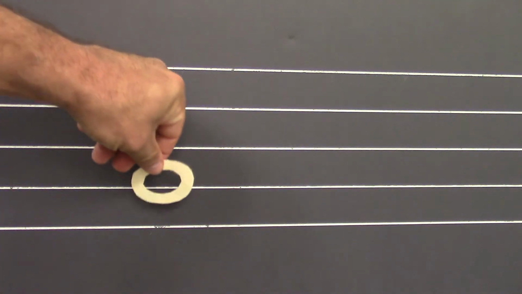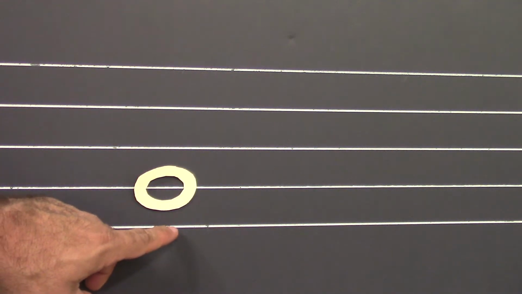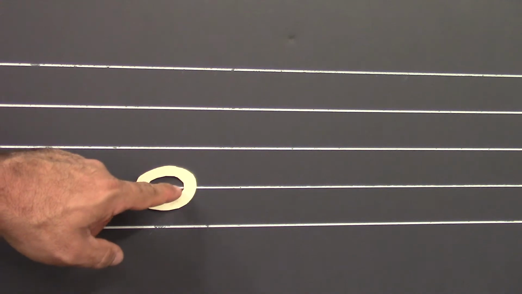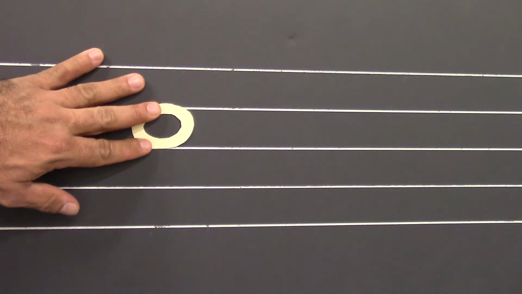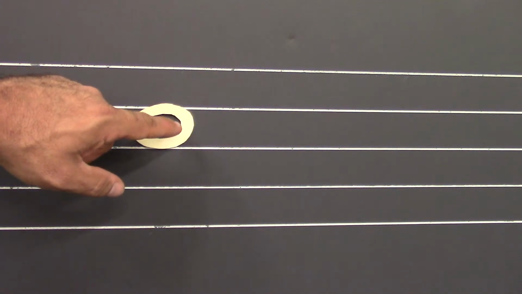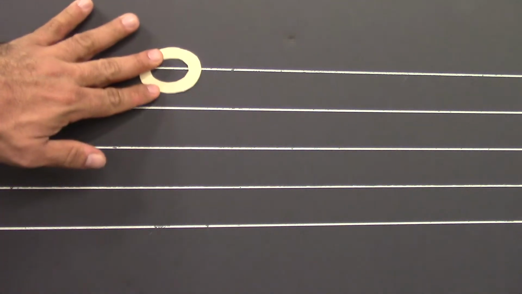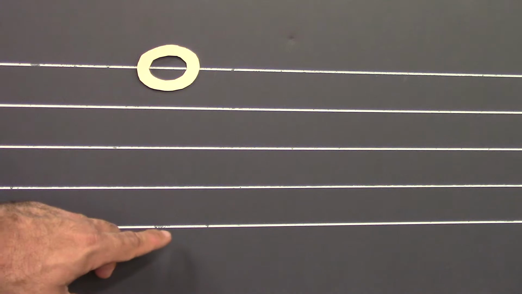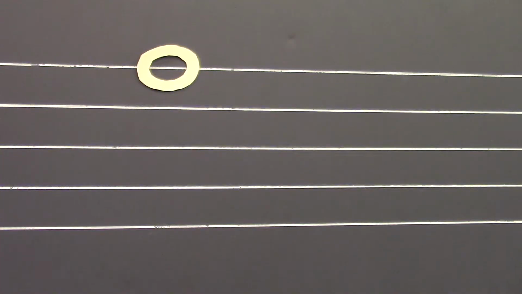So I'm going to put in a note. Let me work with the whole note again this time. You give me the word. What word is that? Glad bags. This is a B because it's on a line. What word is that? All cows eat. That's an E because it's in the space. What about this? Glad bags don't fall apart. That's an A.